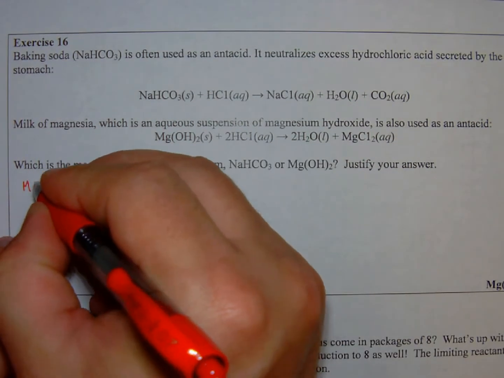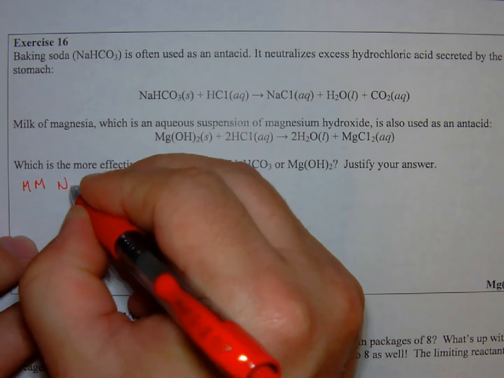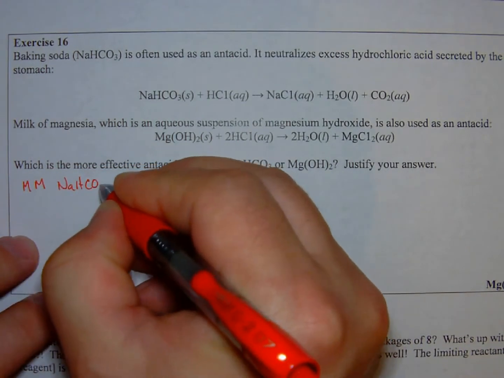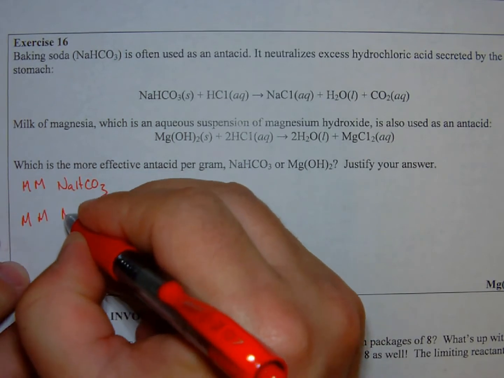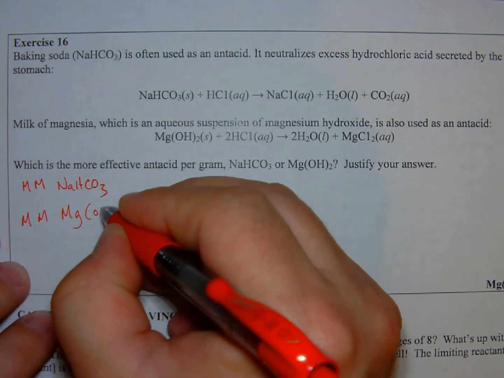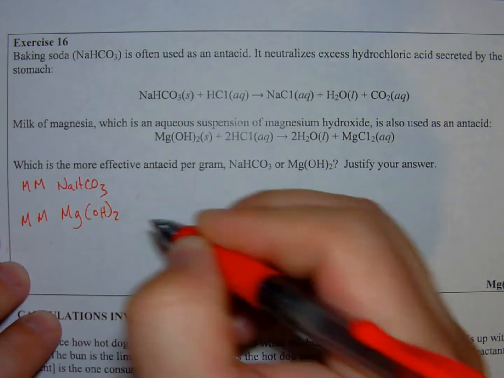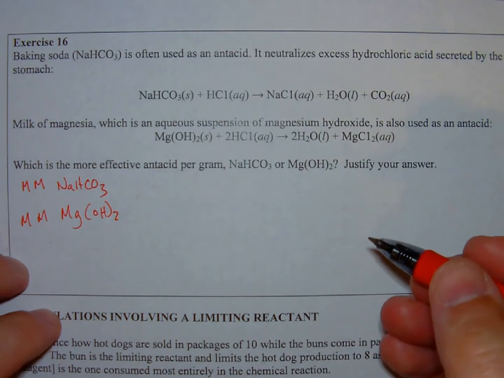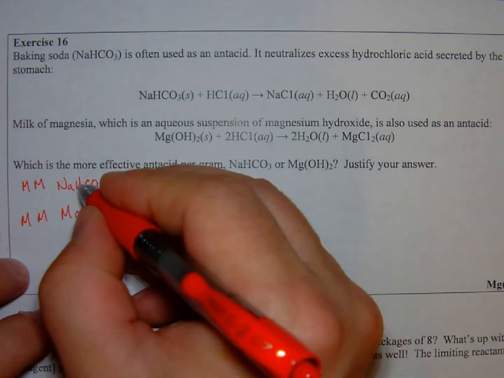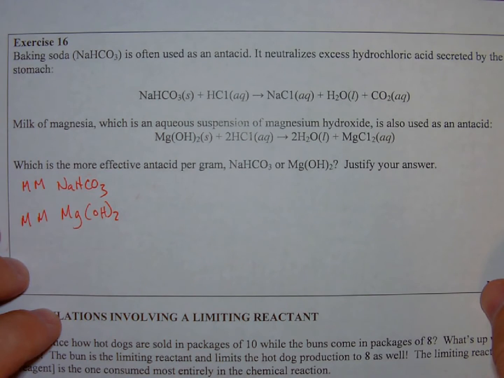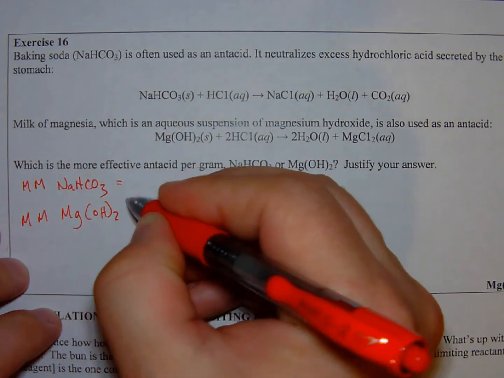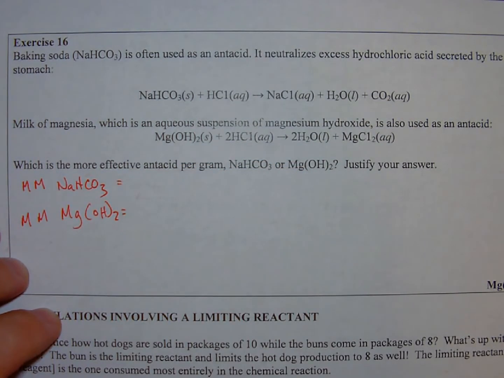So molar mass in NaHCO3, and we're going to need the molar mass of Mg(OH)2, 2 of those. Now, I've already calculated this. I would like you, please, right now, to pause the video, calculate the molar masses for both of these substances just to make sure that you can do it and we're not trying to run before we can walk.